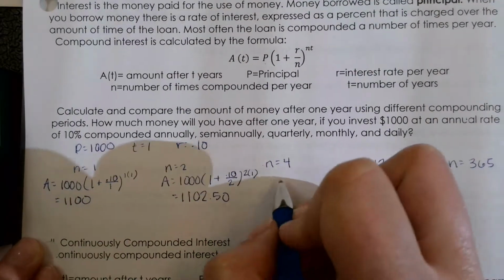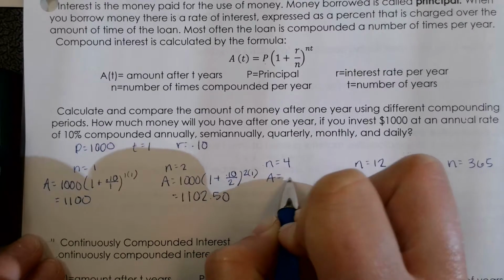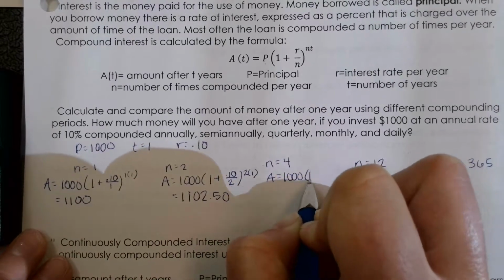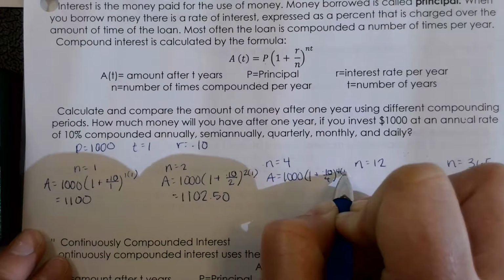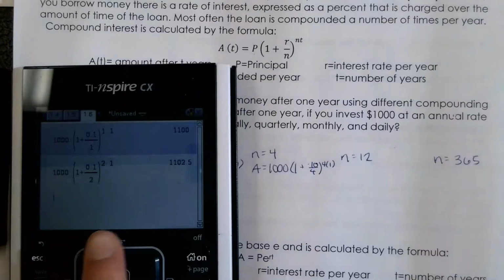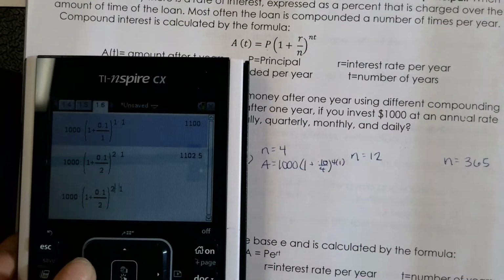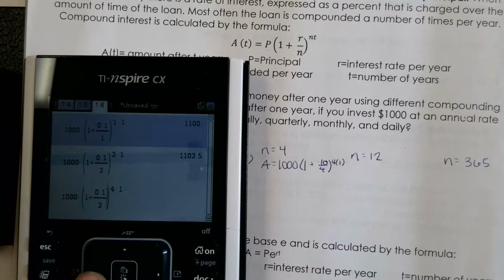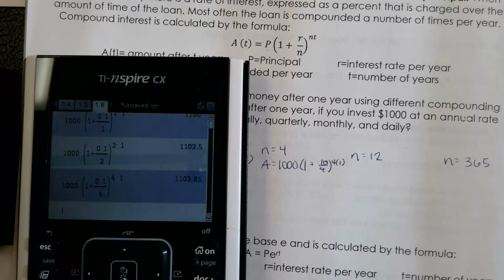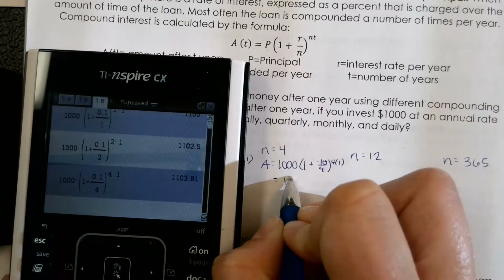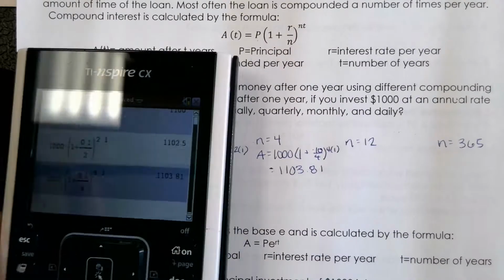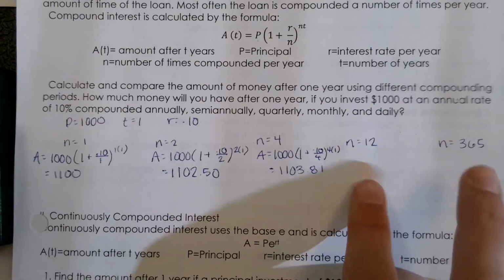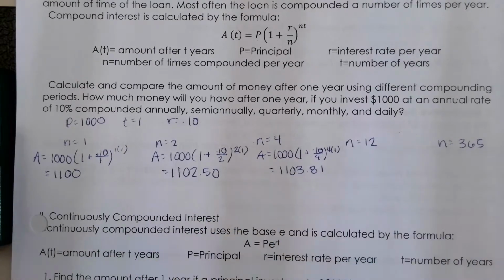Then same thing for your 4. We're just going to switch out those 2s for a 4. Are y'all okay to do the next two on your own? Yeah, we're just switching out the 12 and the 365.